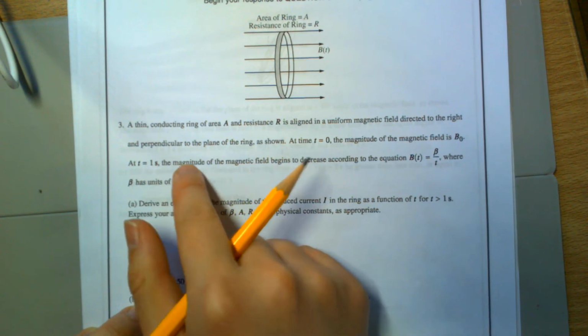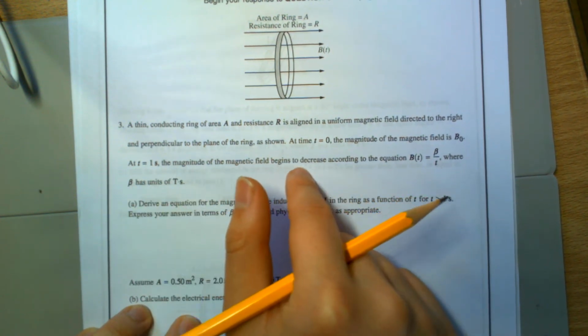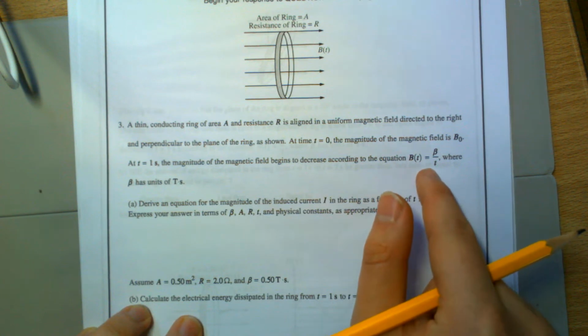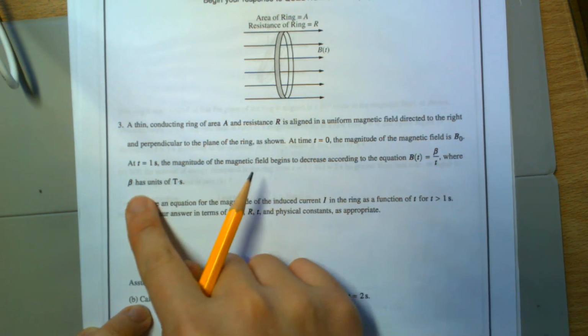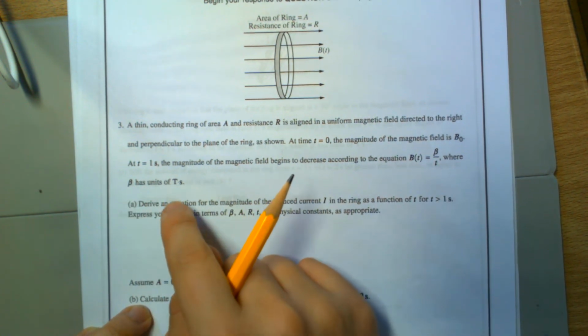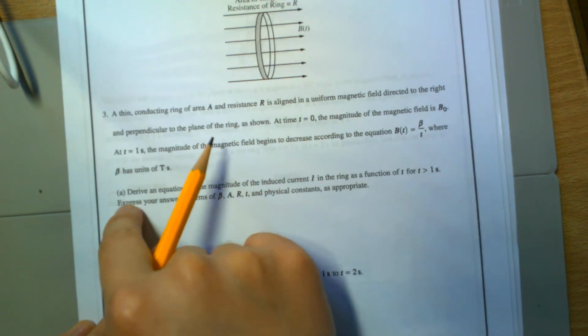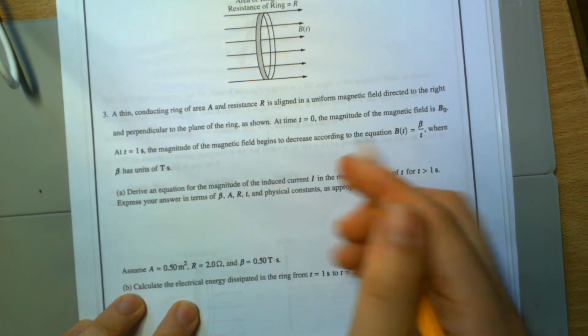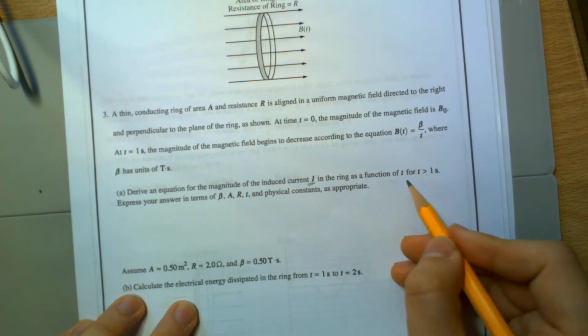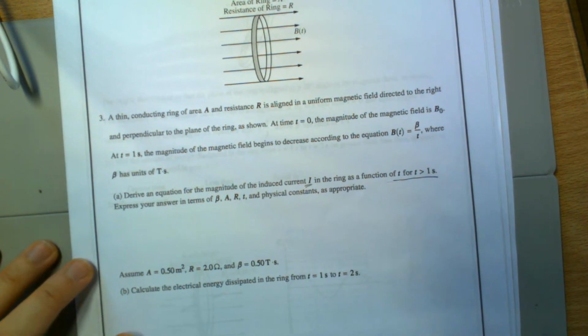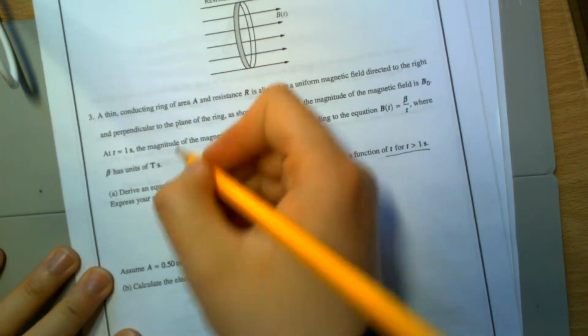At t equals 1 second, the magnitude of the magnetic field begins to decrease according to the equation B(t) equal to beta over t, where beta has units of Tesla times seconds. A, derive the equation for the magnitude of induced current in the ring as a function of t for t greater than 1 second. Express your answer in terms of beta, A, R, t, and physical constants as appropriate.